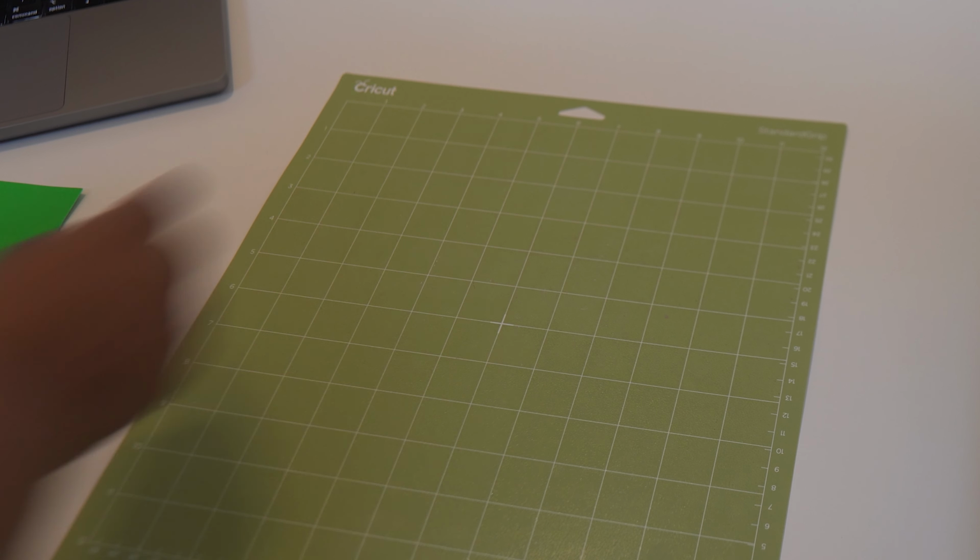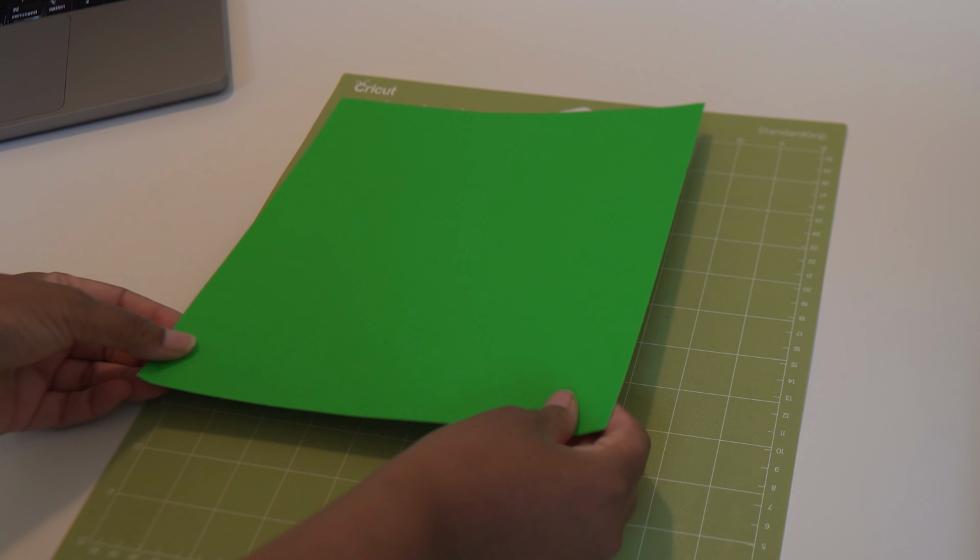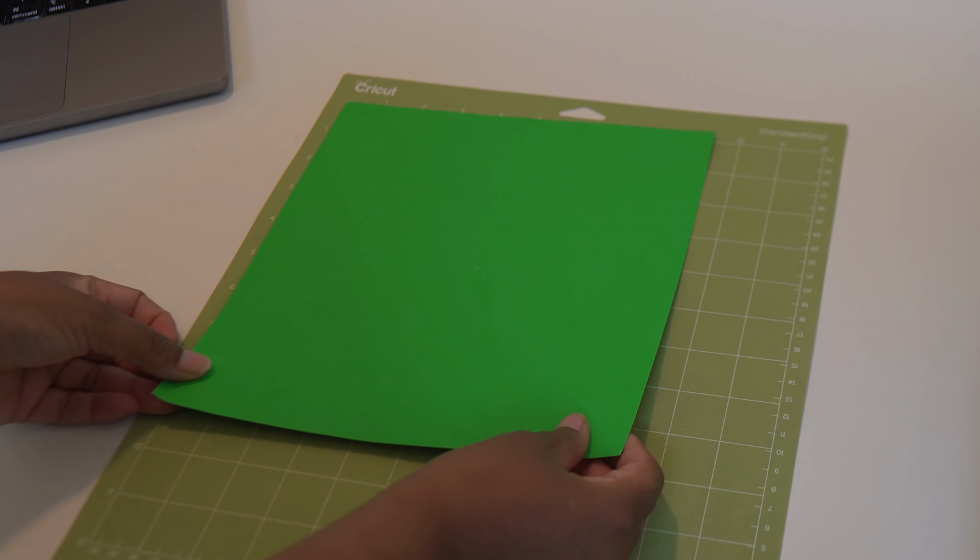I'm using the standard grip Cricut mat, and I'm going to take my cardboard and just place it on here, smooth it out, and then we're going to load the Cricut machine.